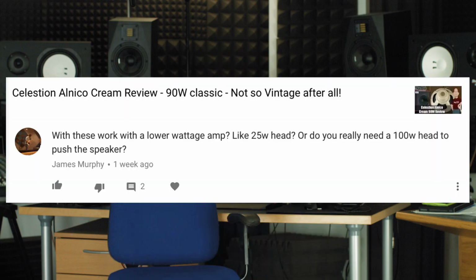On the Celestion Alnico Cream, which we reviewed a while back, James Murphy asked a question. Will these work with a lower wattage amp like a 25 watt head? Or do you really need a 100 watt head to push the speaker? That's a good question, James, because with a 90 watt speaker, you would assume you would need an amp of wattage close to that to get it to work. However, that's not the case.